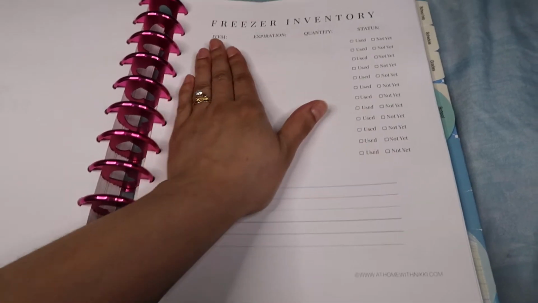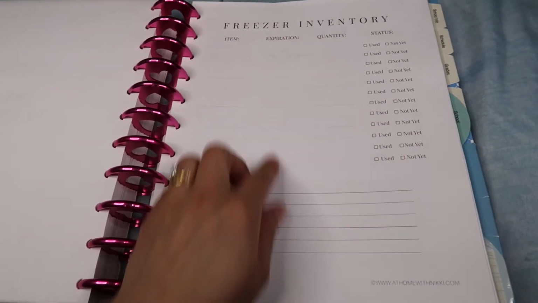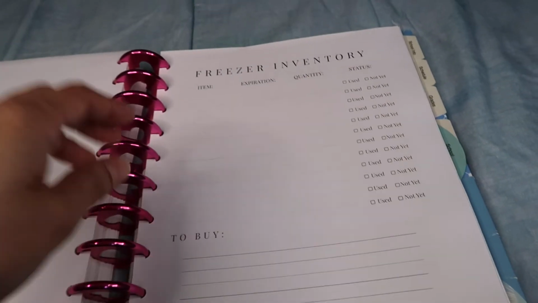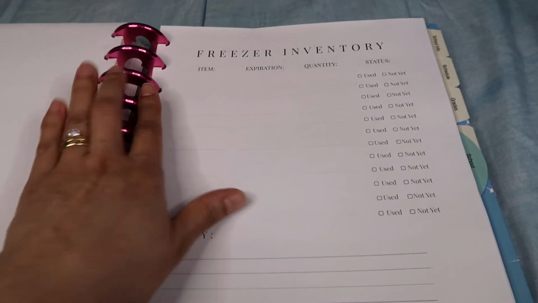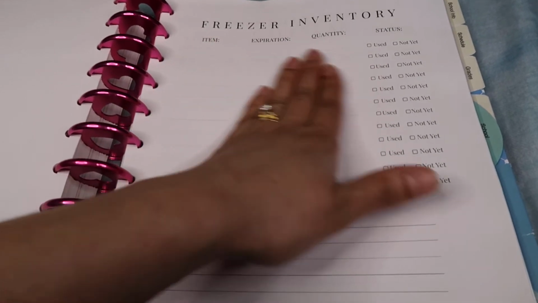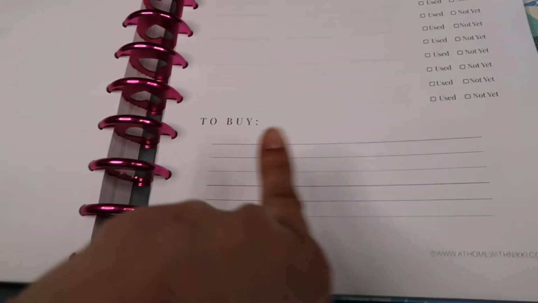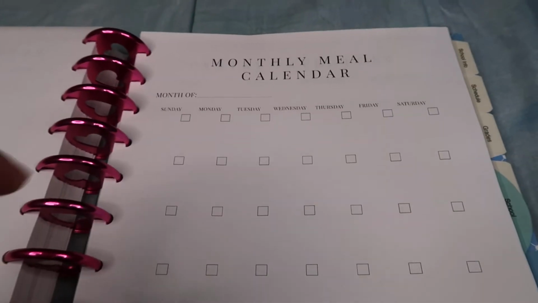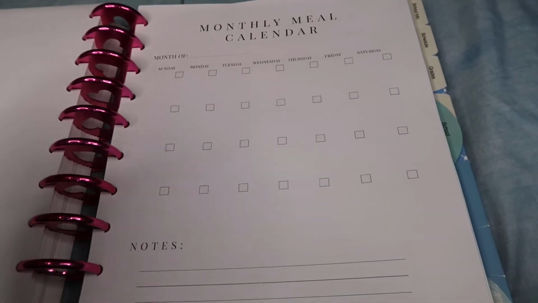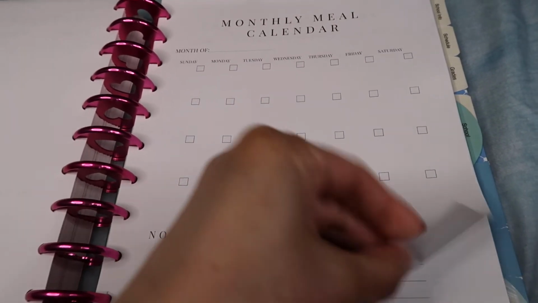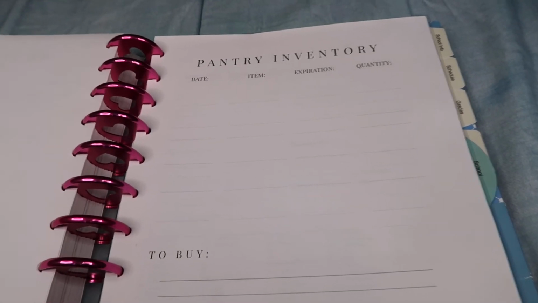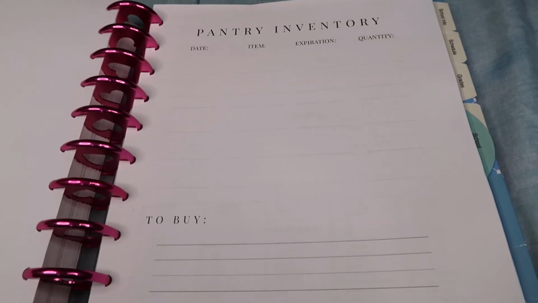For example, if I want to make a certain meal plan, here I write in what I need from the freezer, and what I'm missing in the freezer that I need to buy for that meal plan. There's also a monthly meal plan calendar so that I can plan out the meals for a whole month, and also a pantry inventory.